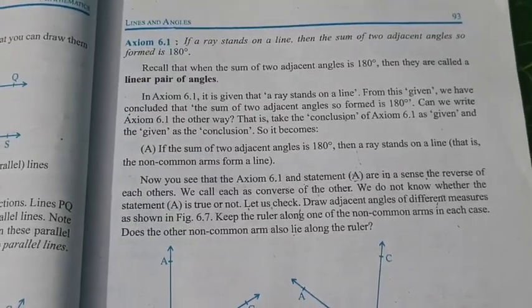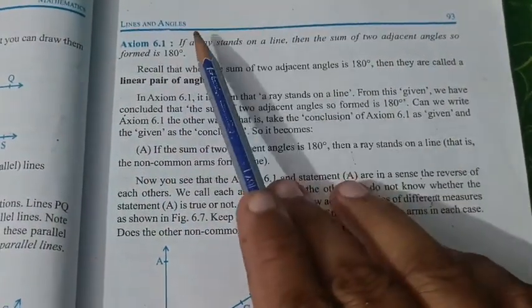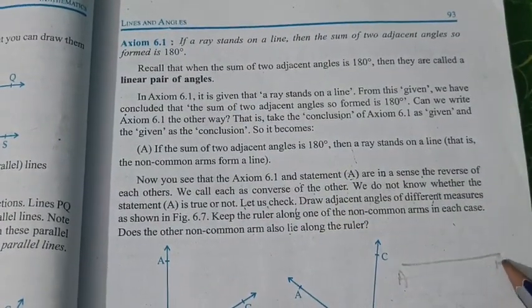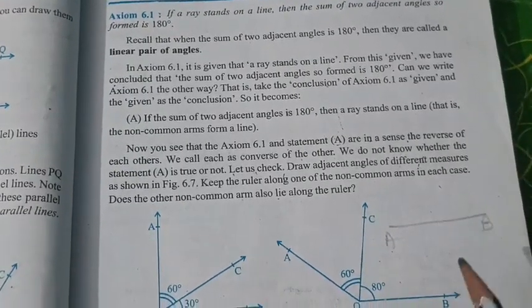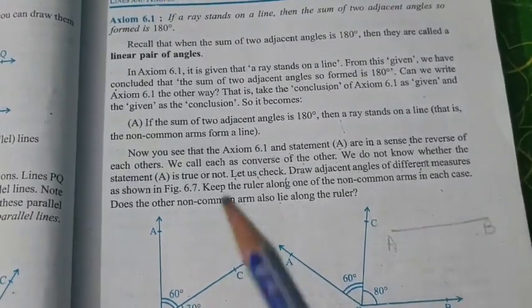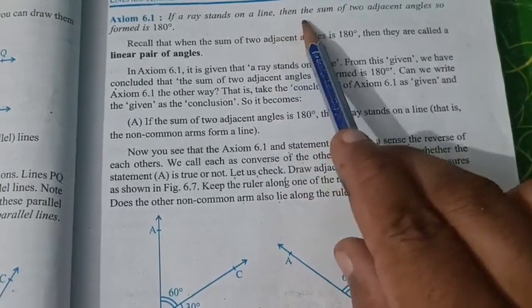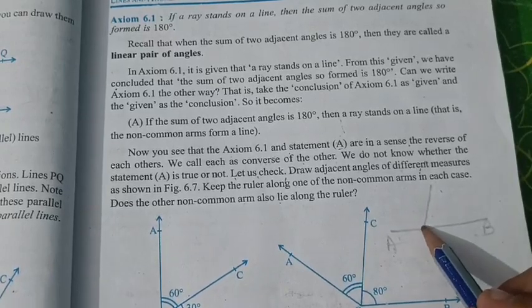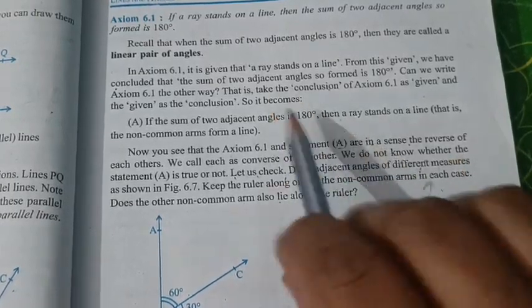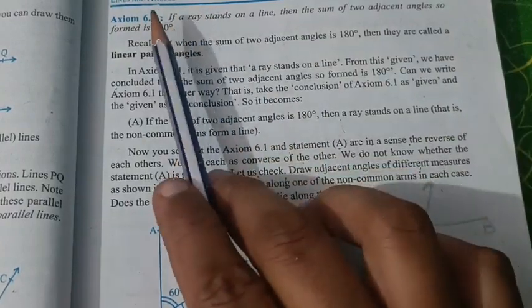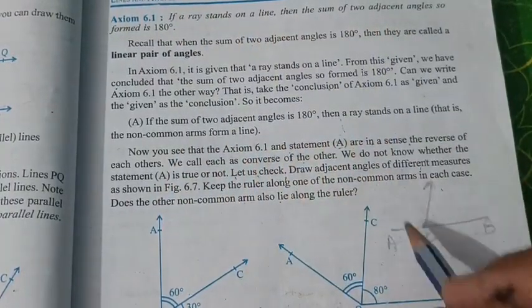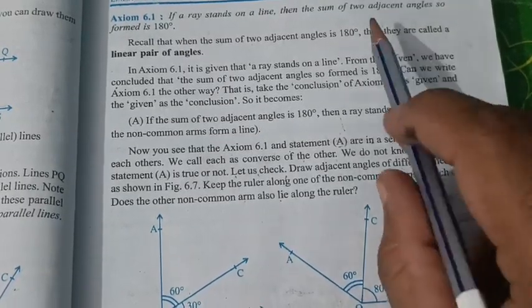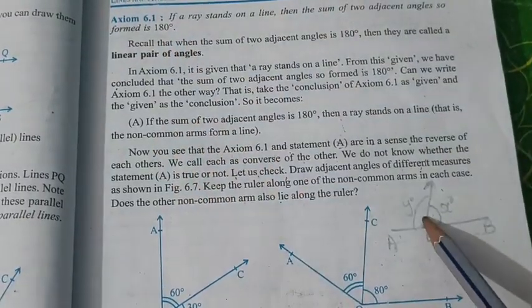Here is axiom 6.1, saying that if a ray stands on a line, let's suppose this is the line AB and a ray from C is going upward, then the sum of two adjacent angles, this angle x degree and this angle y degree, is 180 degree.